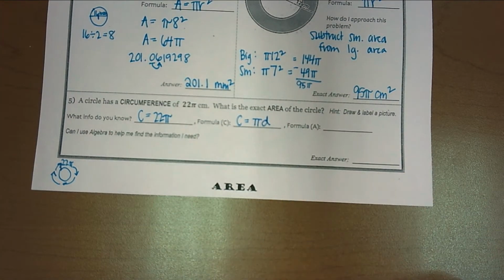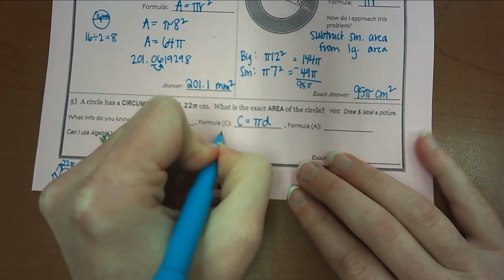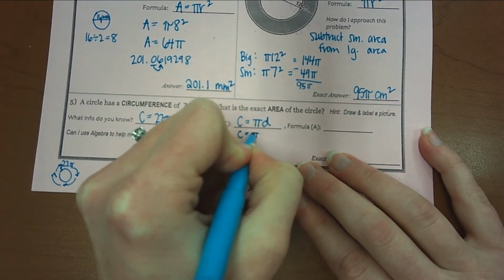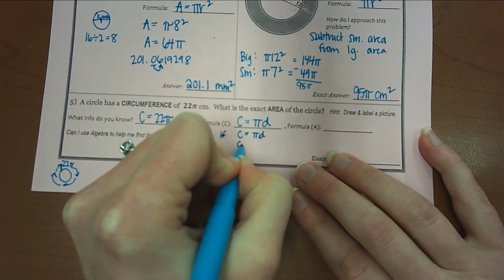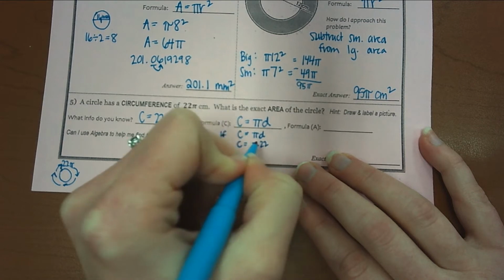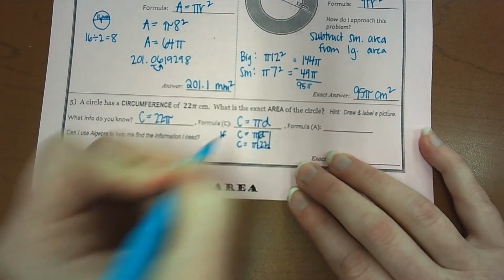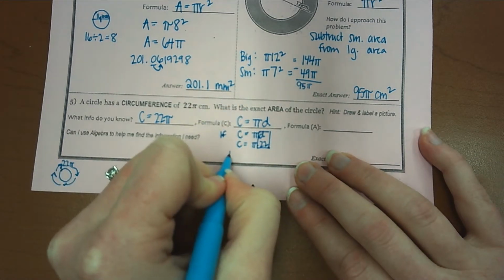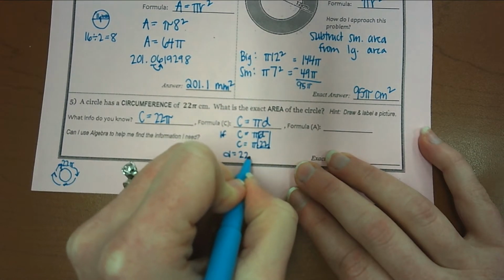So if circumference equals pi times d, and the circumference of this circle is pi times 22, then we know that our diameter is 22 centimeters.